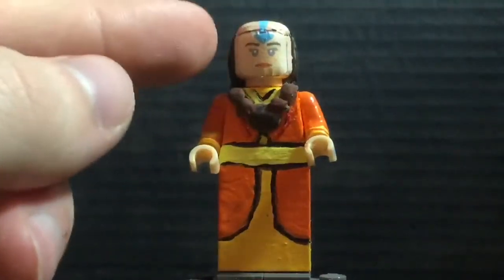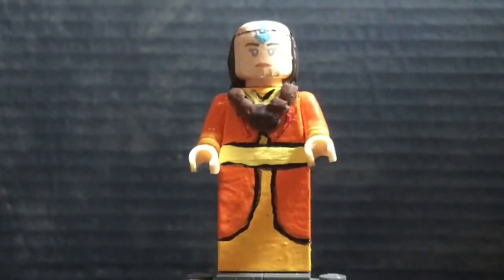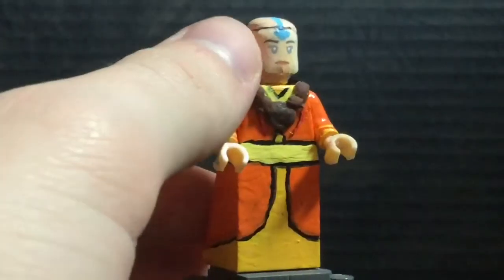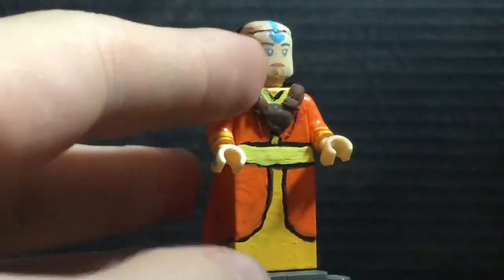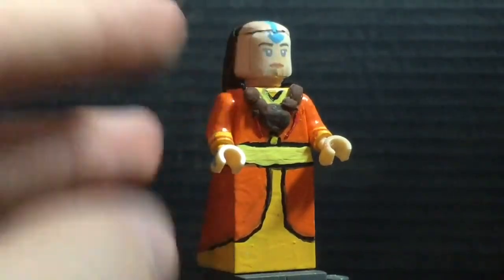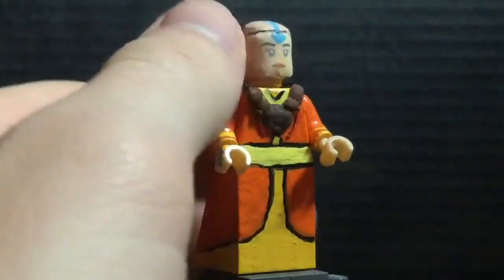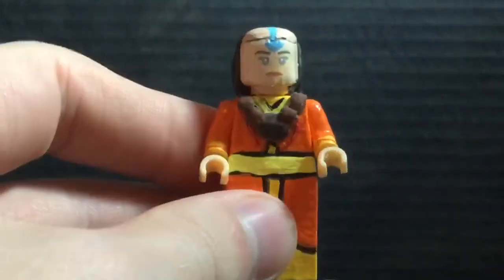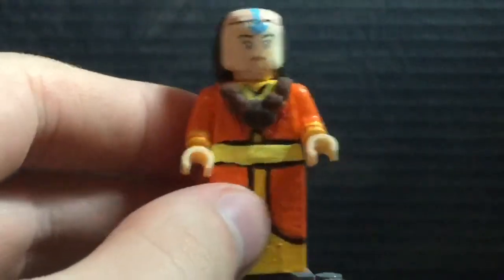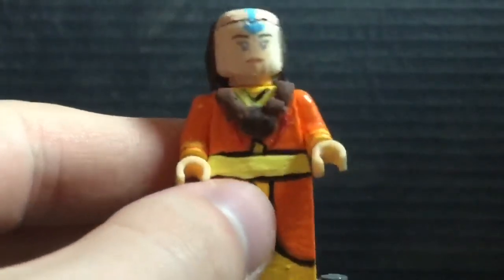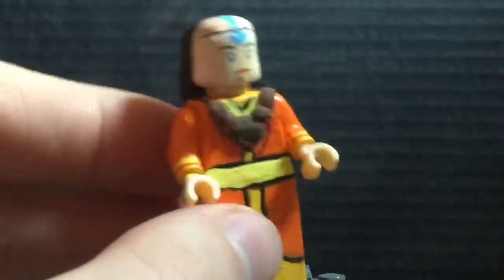The face is the same face decal that I used for Blake. I thought that was a very good expression for Yangchen. The eyes printed off a silverish color. That was not the original idea, but looking back at it, I can work with this. It was pretty good, so I kept those on, and you can see the Airbender tattoo continues on to the back of the head, and the head is actually something I'm trying out. This is a brand new technique.